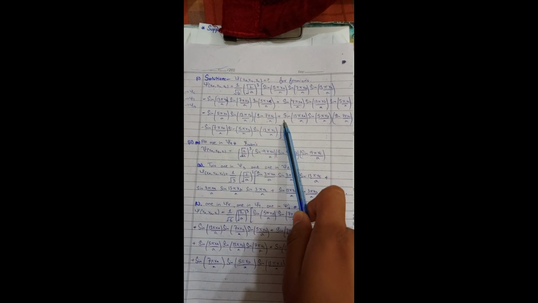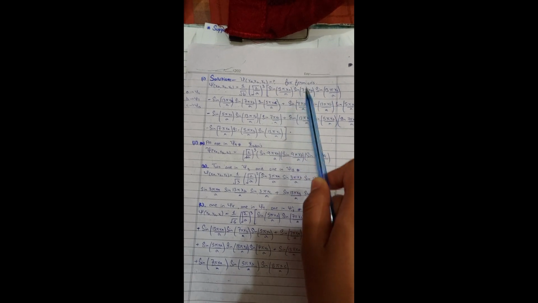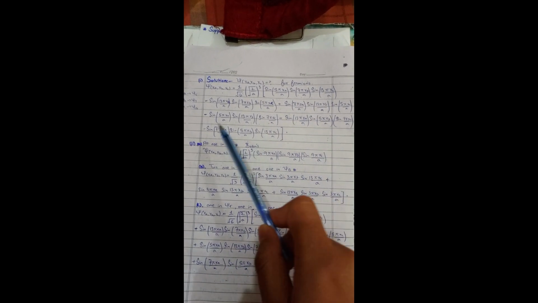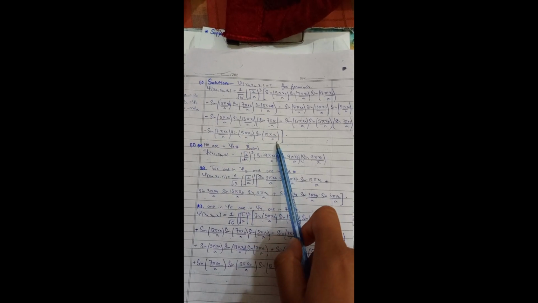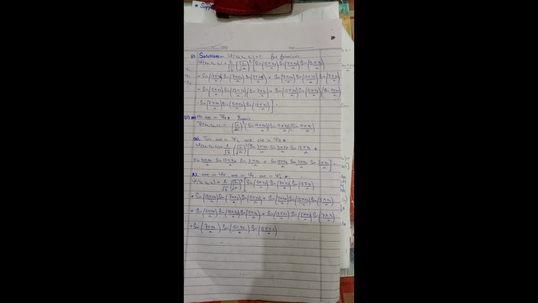Now you will take c, a, b minus a, c, b. Okay, that's all for the three particle system in case of fermions.